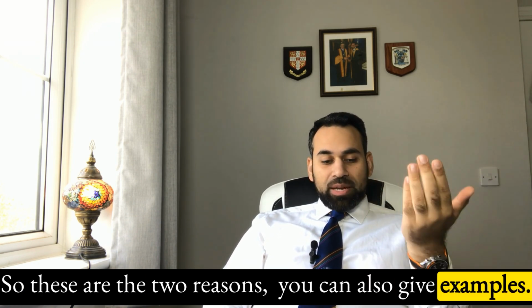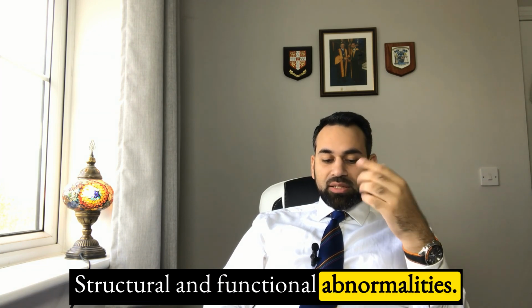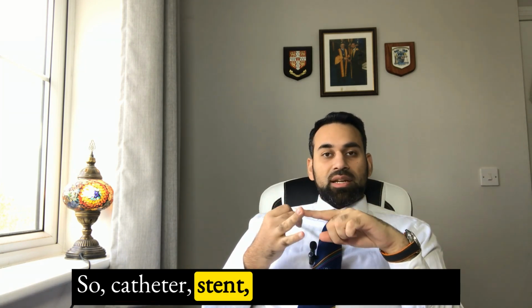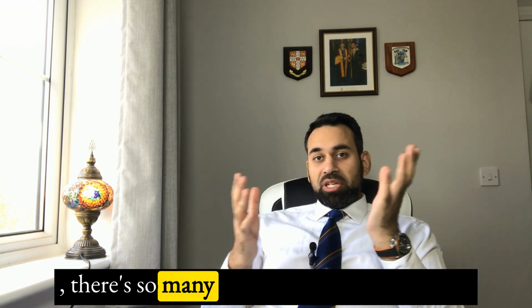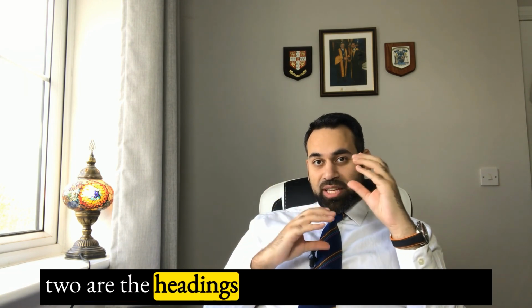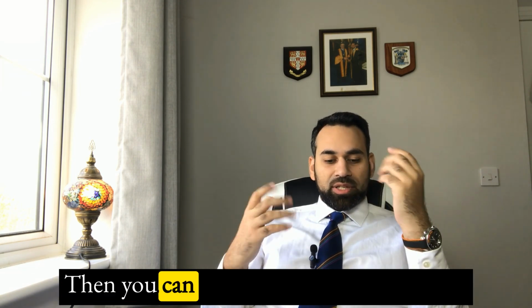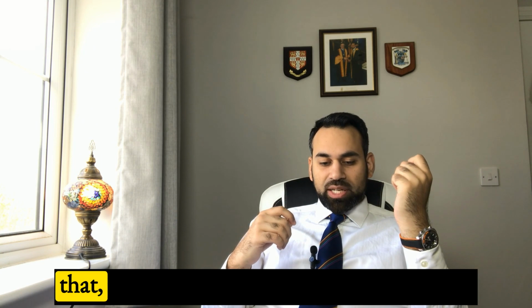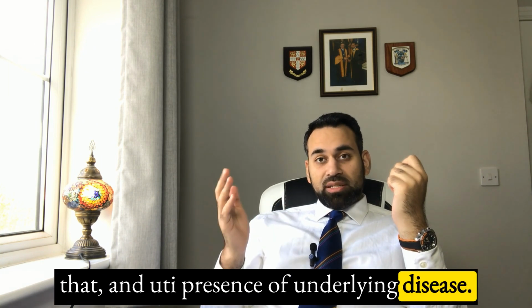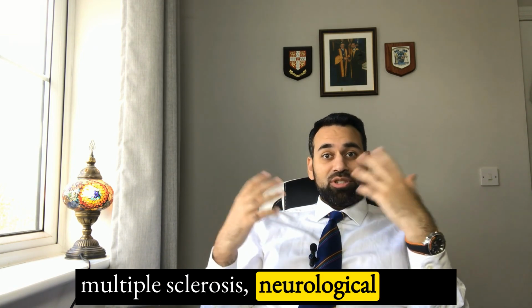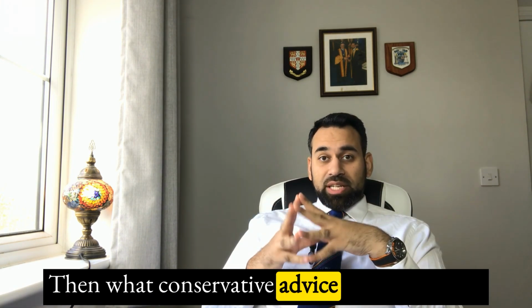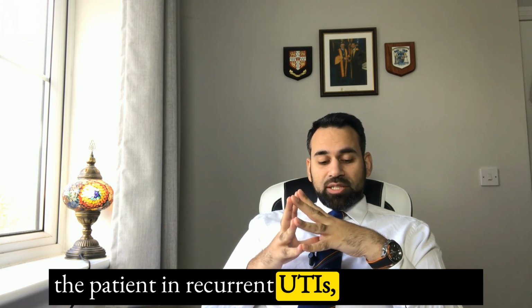You can also give examples. Structural and functional abnormalities: catheter, stent, nephrostomy, stones, obstructive uropathy, ileal conduit. There are so many structural causes, but these two are the headings that you have to mention. Then you can give some examples on top of that. And for UTI in the presence of underlying disease, you can say, for example, diabetes mellitus, immunosuppression, multiple sclerosis, neurological disease. Then, what conservative advice can you give to the patient in recurrent UTIs?